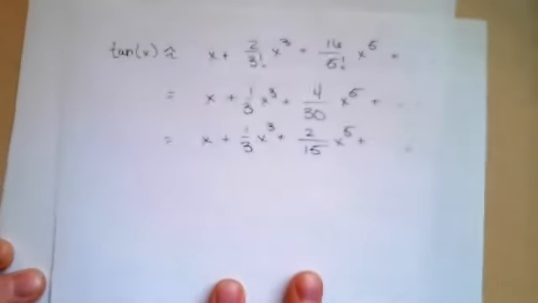All right, so we got 20 minutes. And we need to talk about the remainder theorem for Taylor polynomials. So let's go ahead and take a look at that. Let's go ahead and get a new sheet of paper.